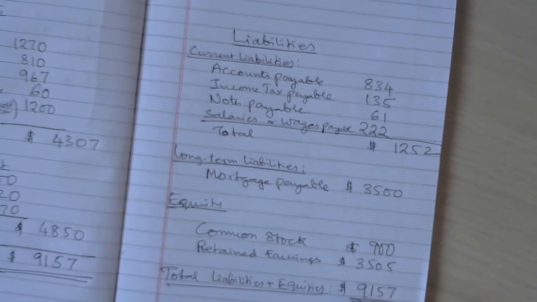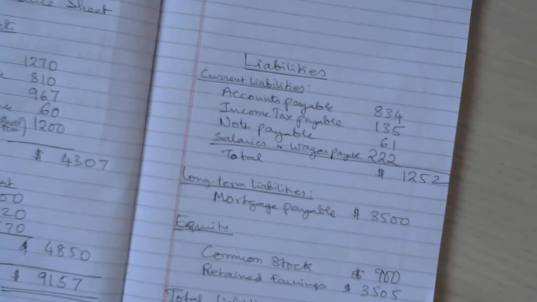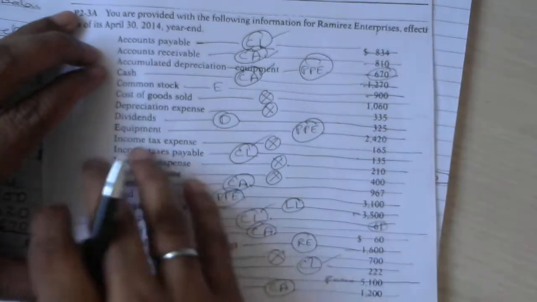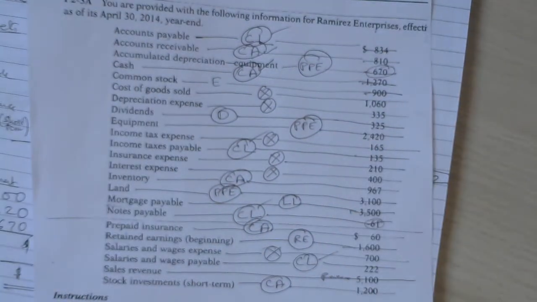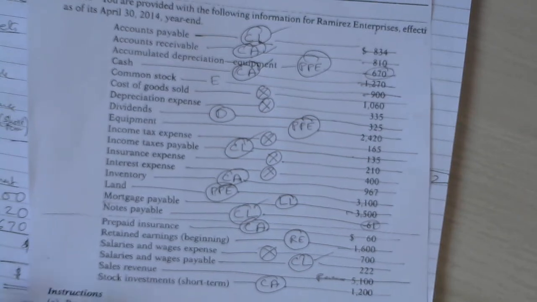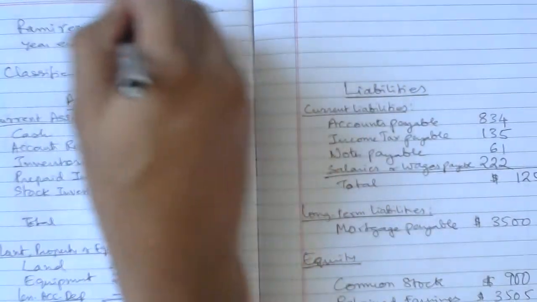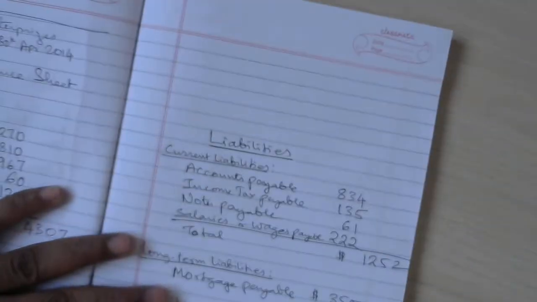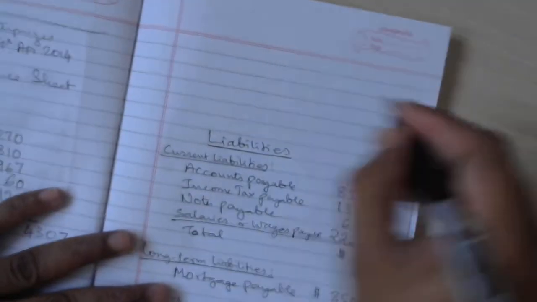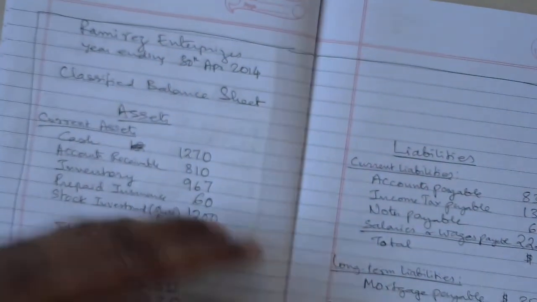If your balance sheet is not balanced, that means somewhere you made a calculation mistake or forgot some entry. So again, you take the data in the question, whatever data you utilize, you strike it off. This kind of thing will make it easier for you to make the statement. So this technique you can follow. Let me make a border. This concludes the balance sheet preparation of Ramirez Enterprises.